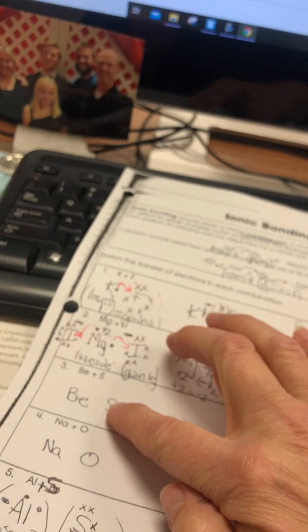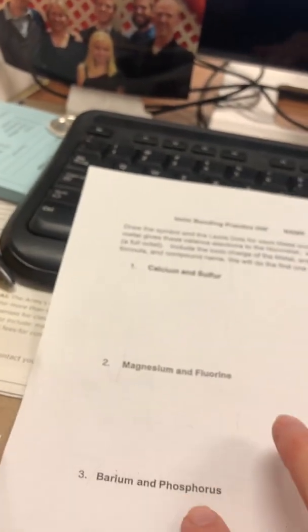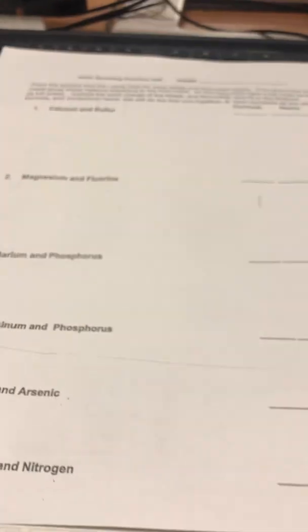So you want to work on as many as you can with beryllium and sulfur, write out its dots, figure out what it's going to lose or gain. Also with sodium and oxygen, and then try to do some more on the back with calcium and sulfur, magnesium and fluoride, barium and phosphorus, and so forth. Try to do more here. We're going to try to do more in class, but I will post an answer key, okay?